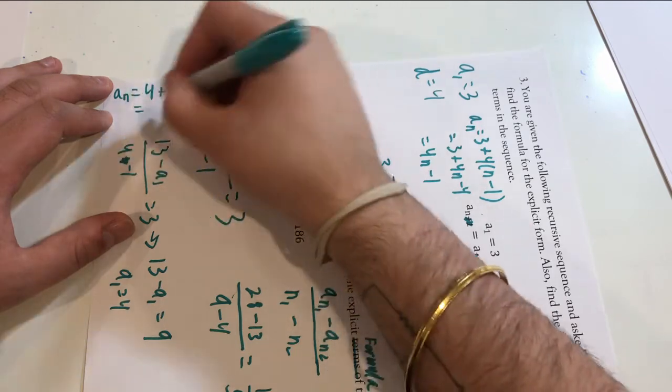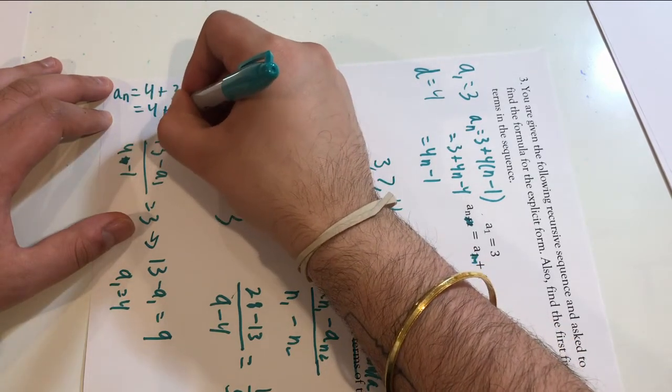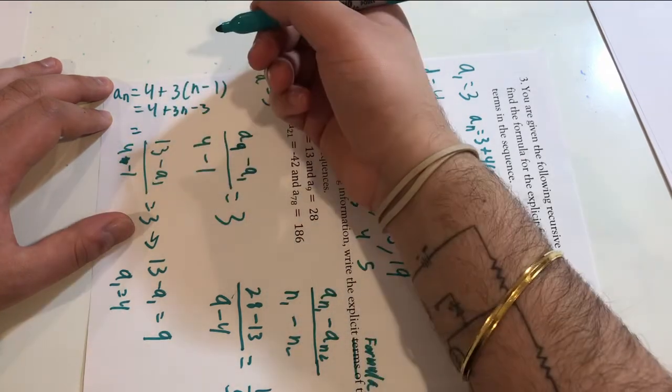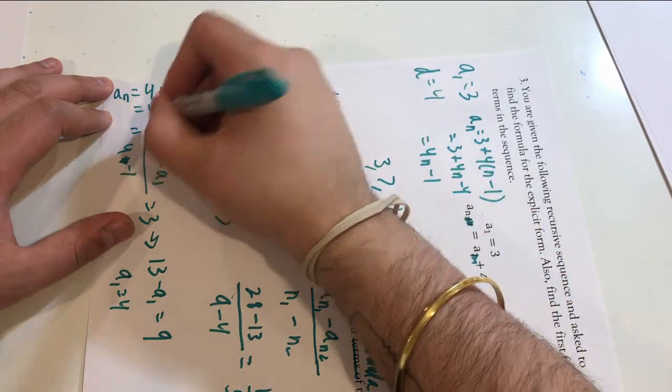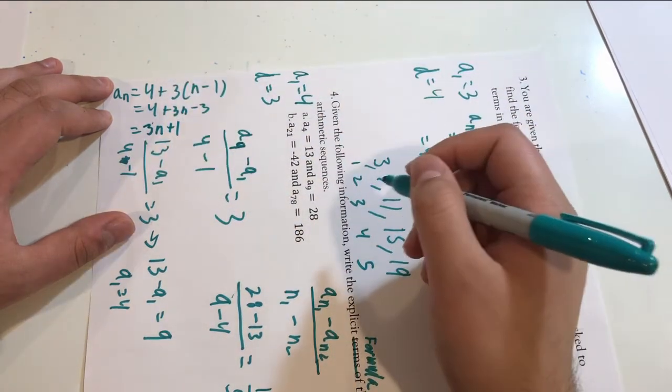And you could easily simplify this: 4 plus 3n minus 3. And the alternate form of this formula would be 3n plus 1.